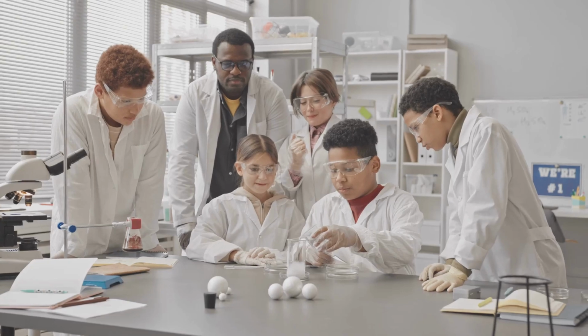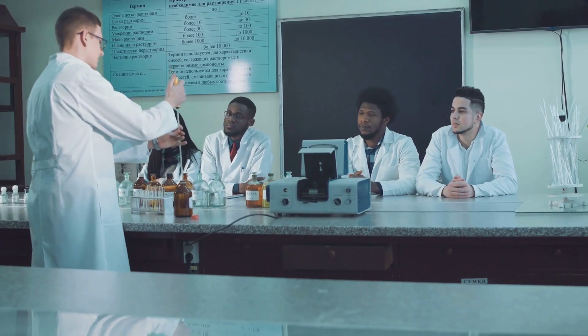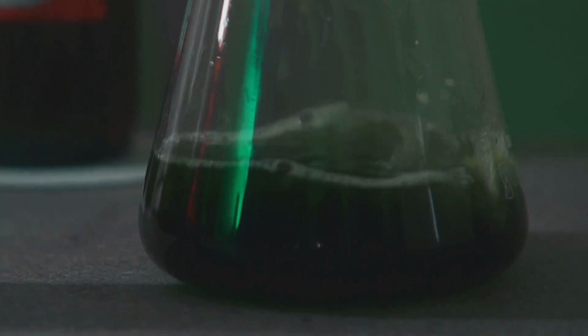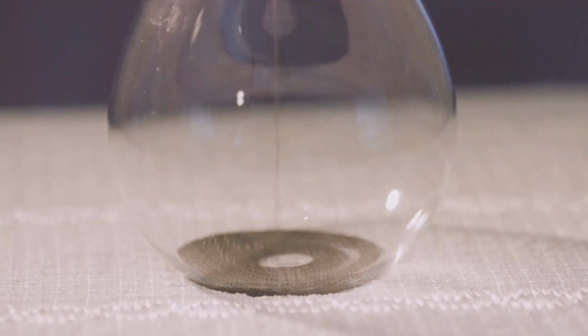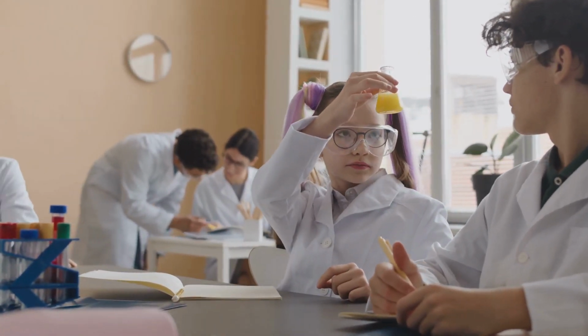Now, let's do a hands-on experiment to demonstrate these concepts. I have here 3 samples for you to observe and classify. Sample A is a clear liquid, sample B is a mixture of sand and water, and sample C is a solution of sugar water. Take a moment to observe each sample and record your observations of their physical properties.